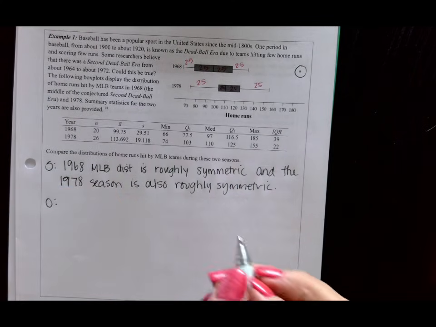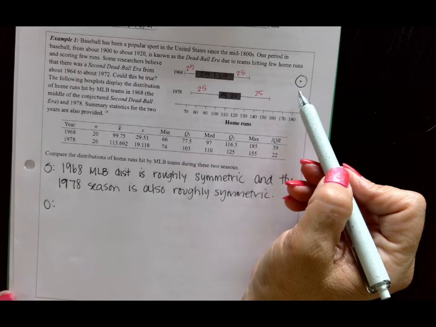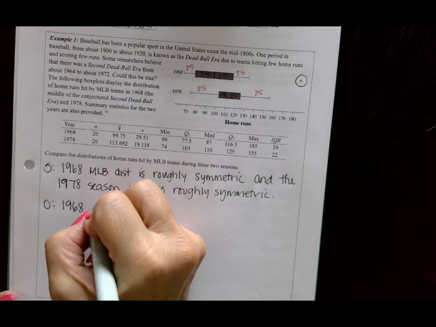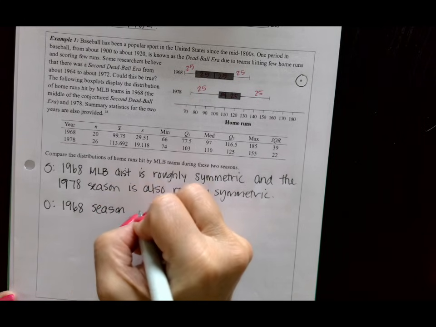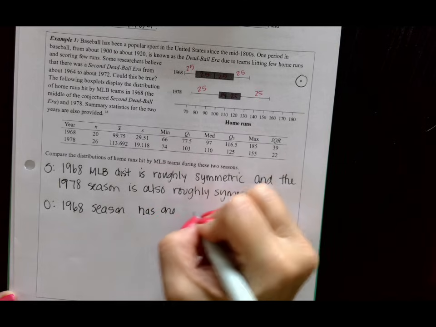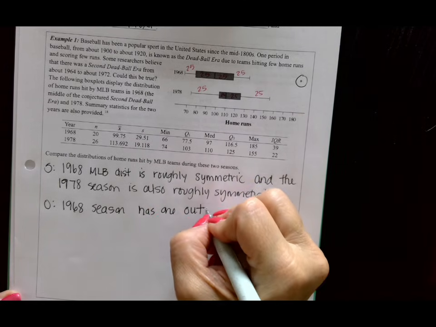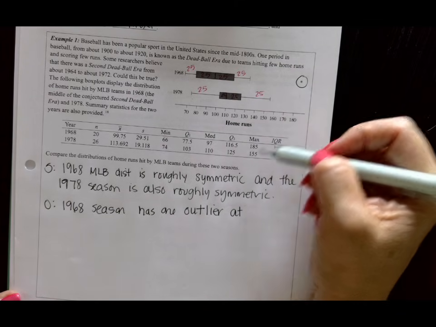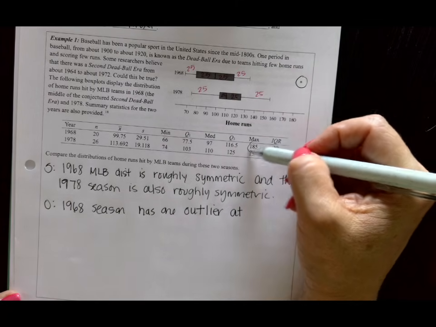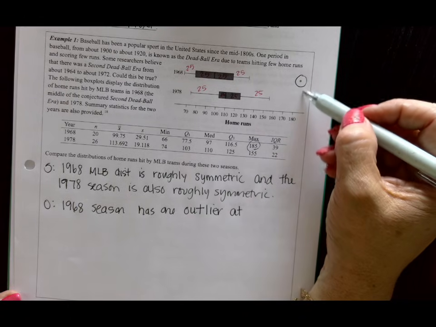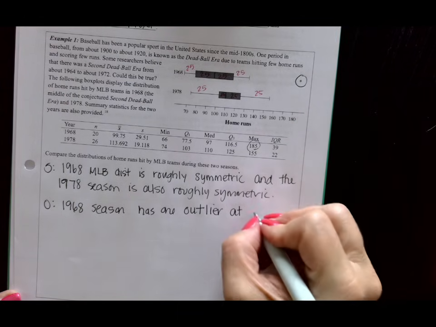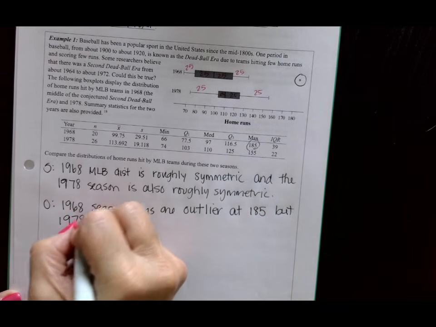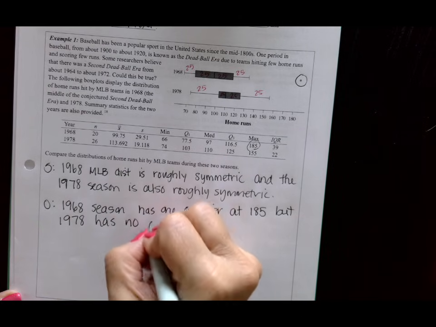Okay, I go in here to my outliers. Well, we know we have an outlier here. So I would say that 1968 season has one outlier at, and we know exactly what this point is because we go down here and we look at the max. So this max point here is 185, and that's where this outlier is right here. So we have one outlier at 185, but 1978 has no outliers.